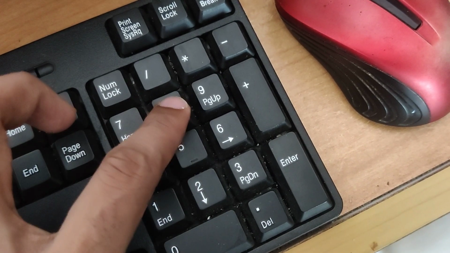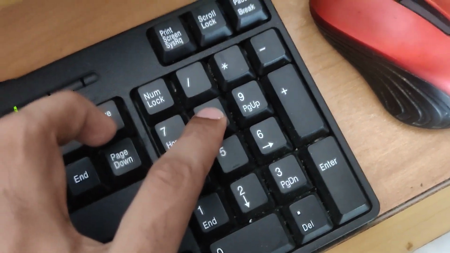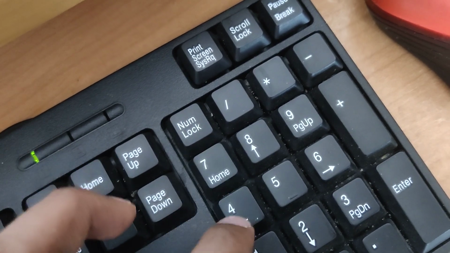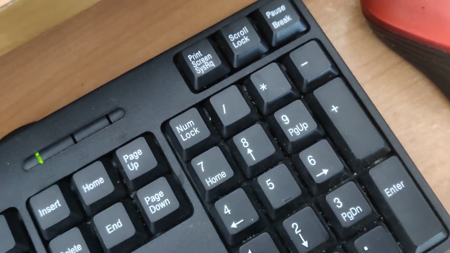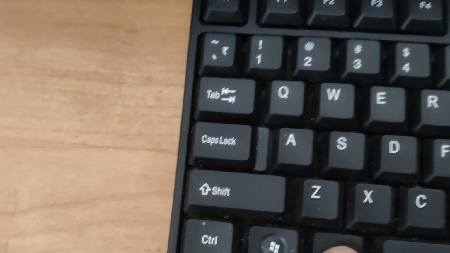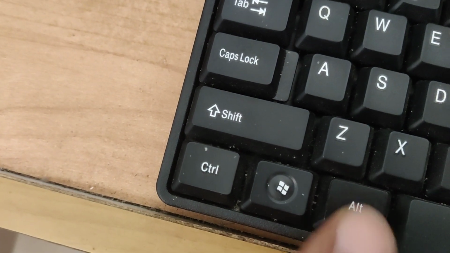1 2 8 7 4 7. After typing 128747, you can release your finger from this Alt key. Yes, now you can see that the symbol of airplane departure has arrived on our computer.